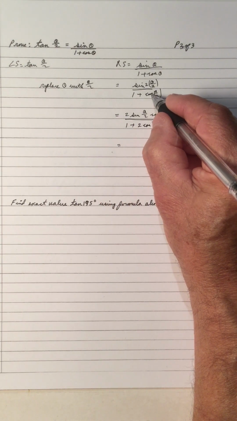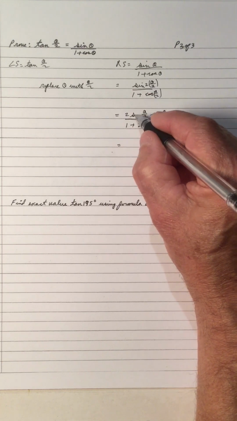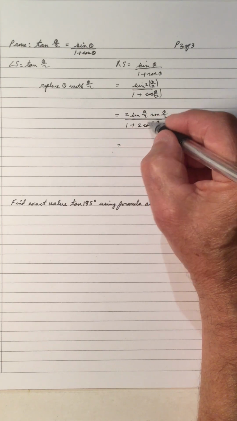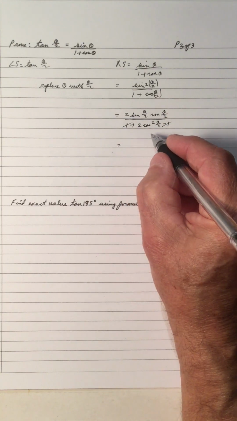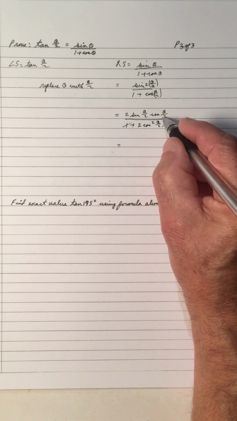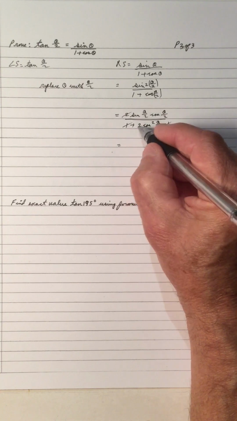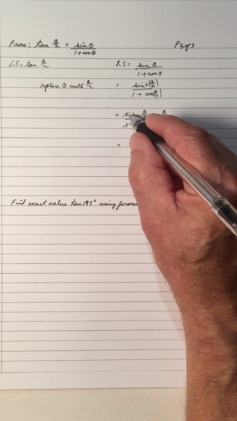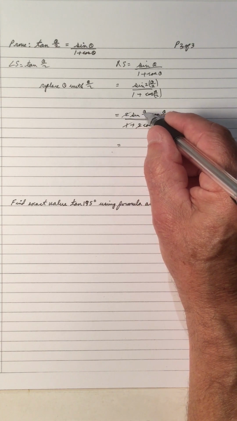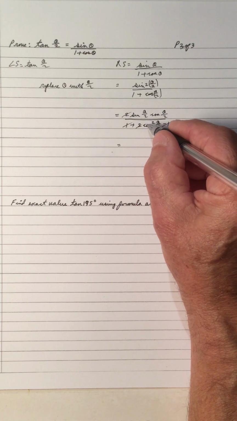So let's go with 2 cos squared theta over 2 minus 1. And again, this is the double angle for sine here, and this is the double angle for cos, which is here. Notice the 1 and negative 1 cancel out. So I subtract those, and I get 2 sine theta over 2 cos theta over 2.